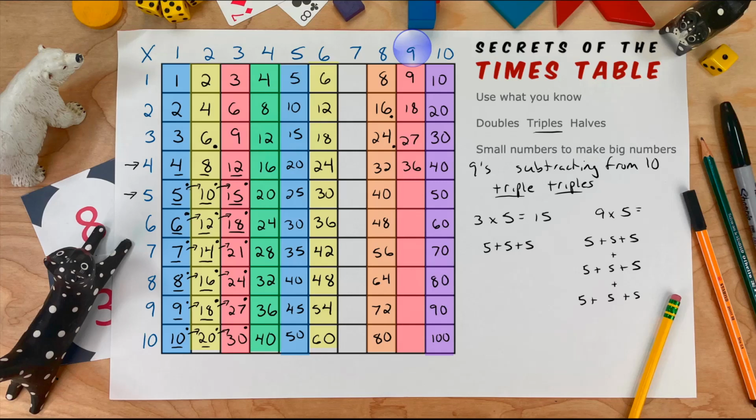We know that 5 plus 5 plus 5 equals 15. So each of these will be 15 as well. And you can see our triple over here became, this is a triple, this is a triple. We have 15 and 15 and 15. And 15 plus 15 plus 15 gives us 45. So 9 times 5 equals 45.